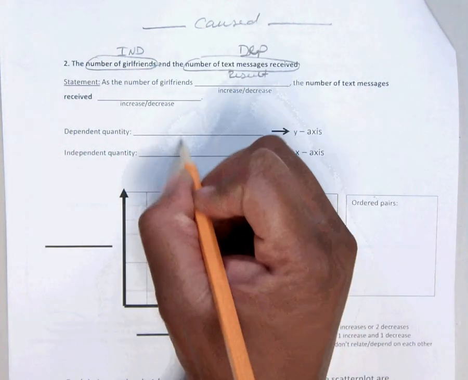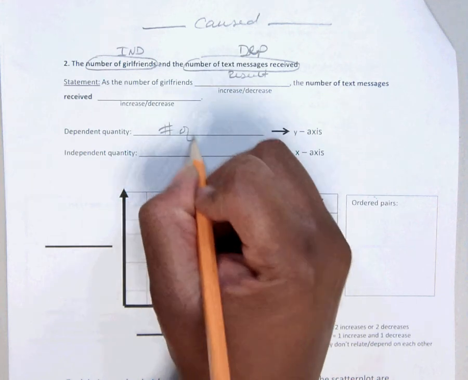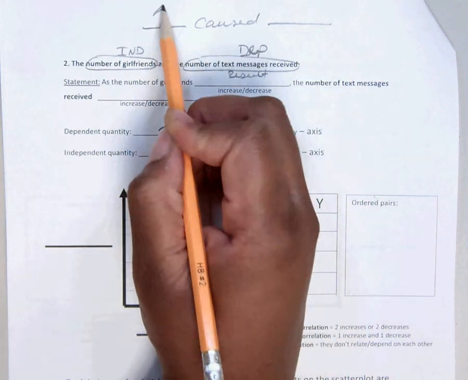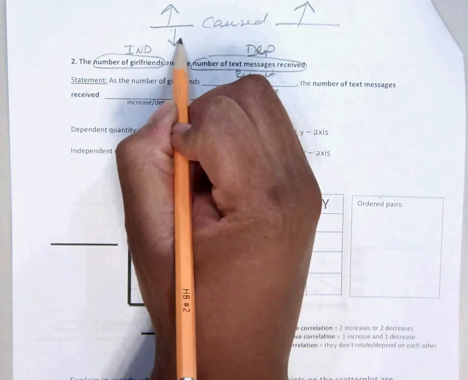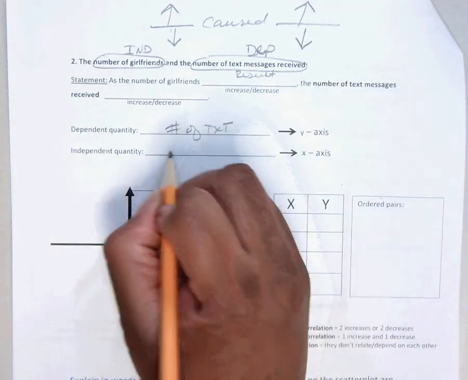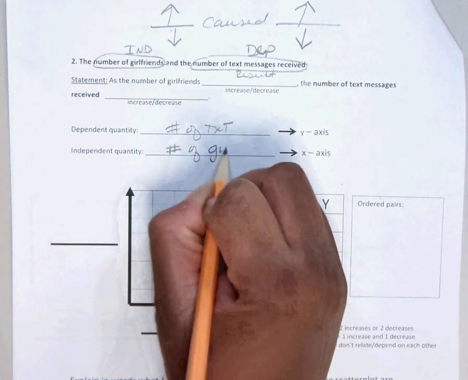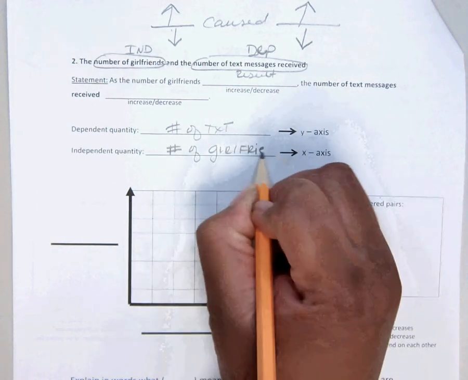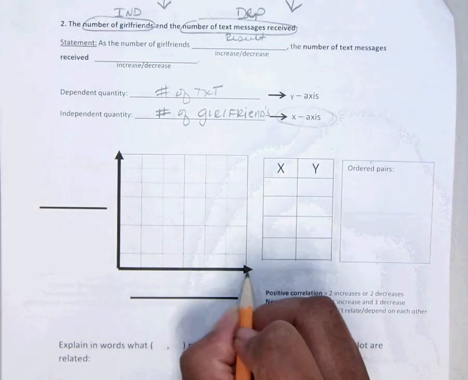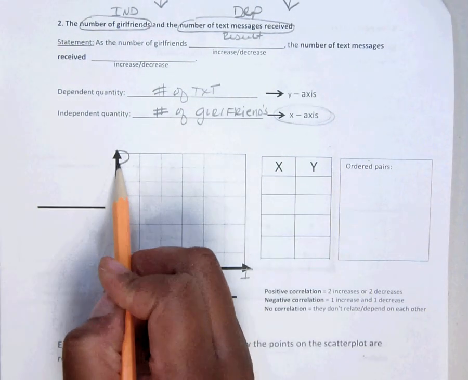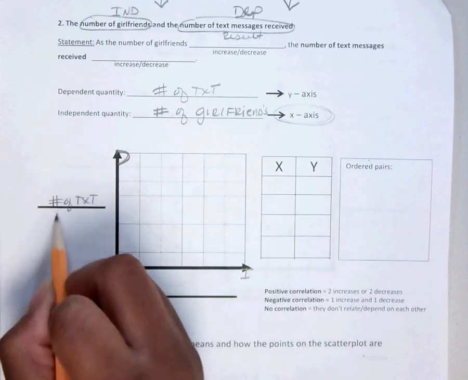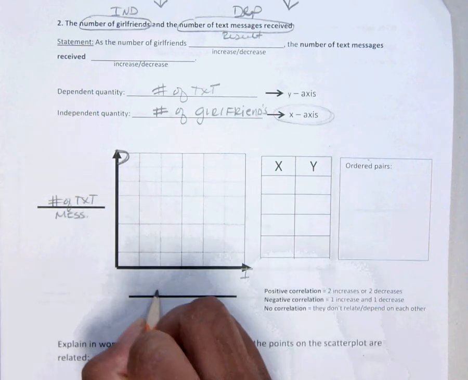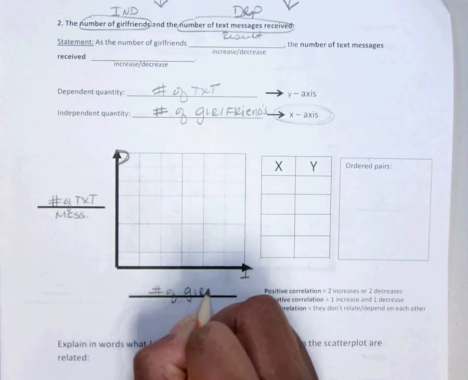So I would come down here and put dependent will be the number of text messages. If I have a lot of girlfriends, I'm going to have a lot of text messages. If I don't have so many, I'm not going to have so many text messages. And so the independent was the number of girlfriends. From there, it says the x-axis, because you can draw the I, and then the y-axis, because you can draw the D for dependent. So this is the number of text messages, and here, this is the number of girlfriends.